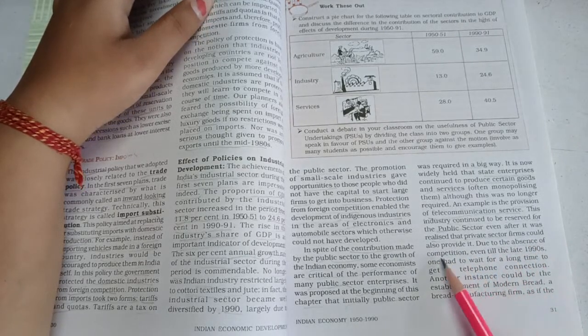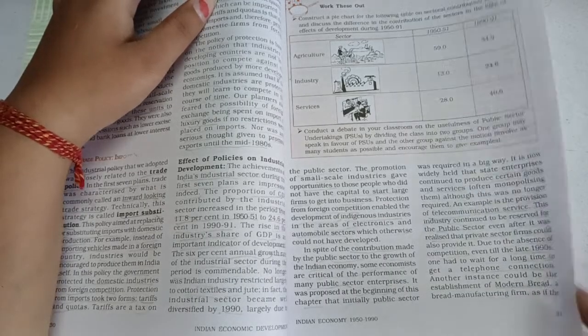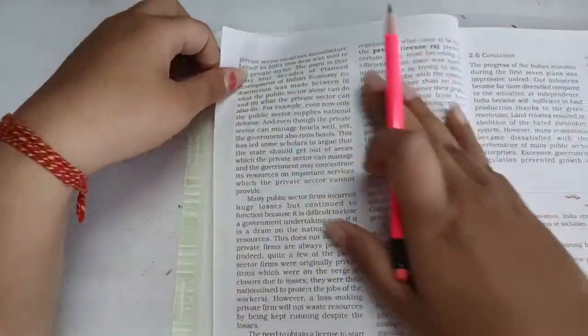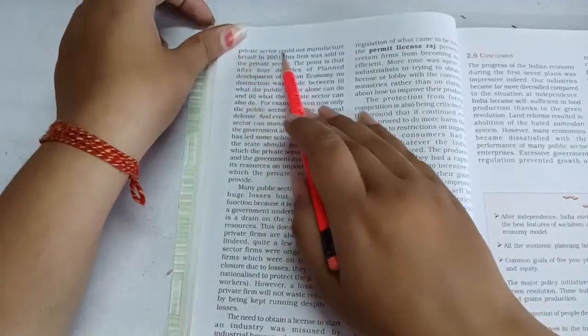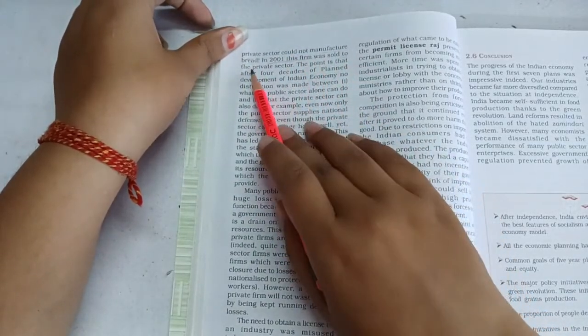Due to the absence of competition, even till the late 1990s, one had to wait for a long time to get a telephone connection. Another instance could be the establishment of Modern Bread, a bread manufacturing firm, as if the private sector could not manufacture bread. In 2001, this firm was sold to the private sector.